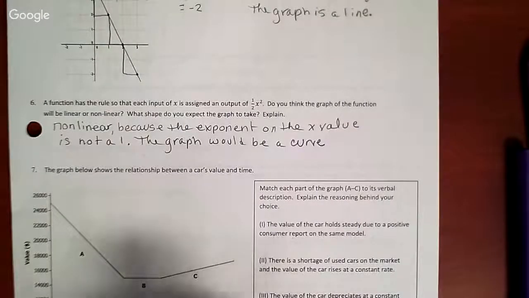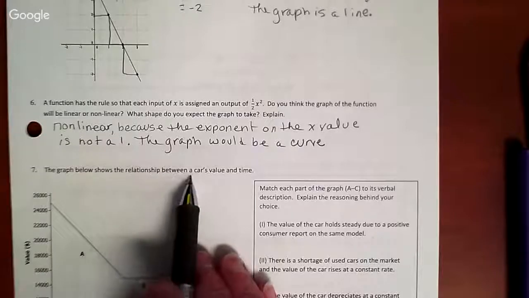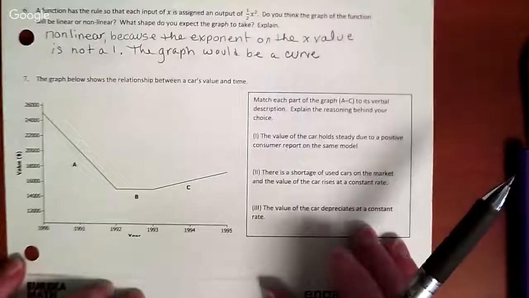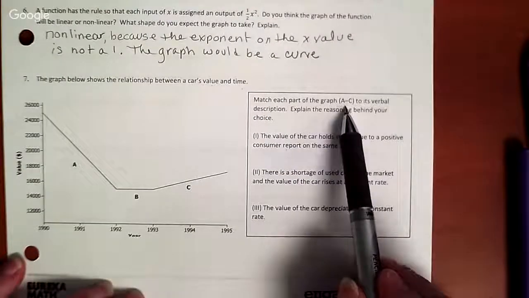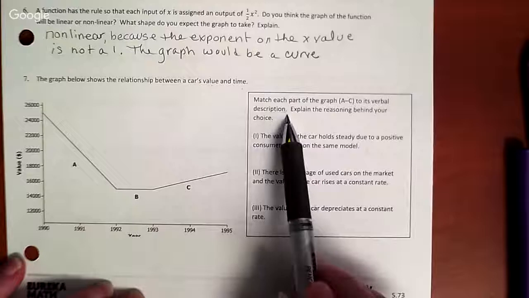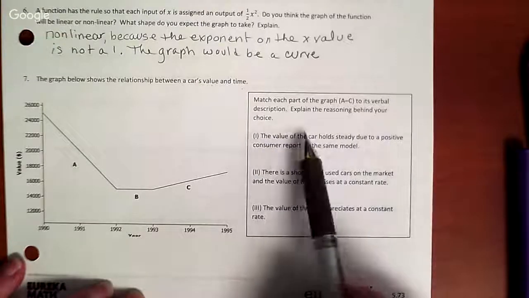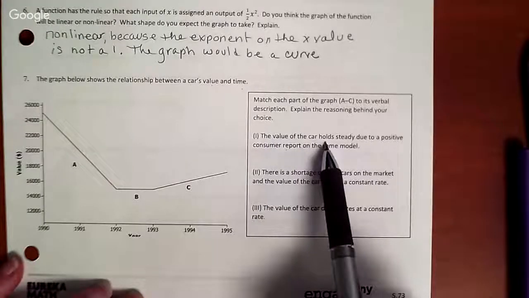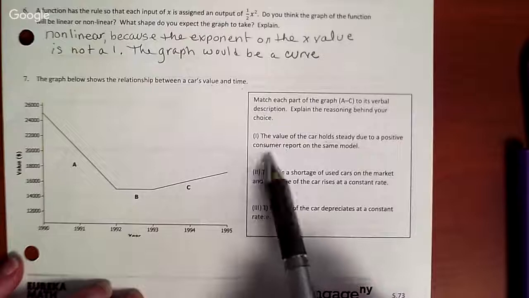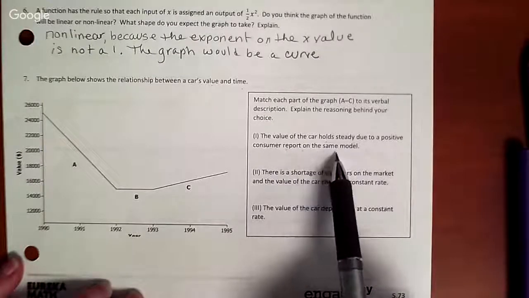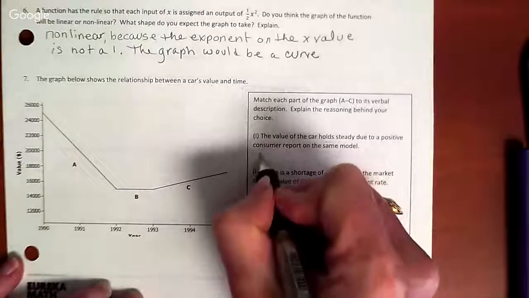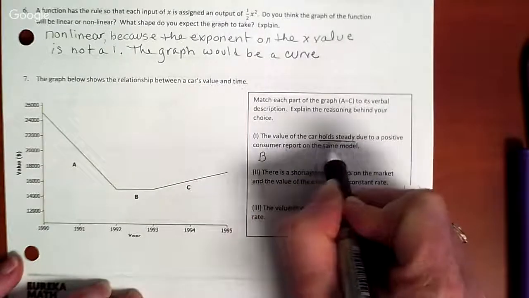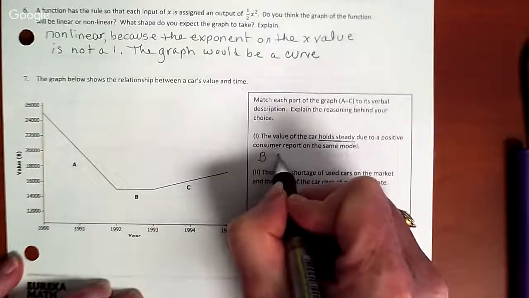So now number 7, it says the graph below shows the relationship between a car's value and time. Match each part of the graph, A through C, to its verbal description and explain the reasoning behind your choice. Okay. So number 1, the value of the car holds steady due to a positive consumer report on the same model. This would be B, because it's holding steady. That means a zero slope.